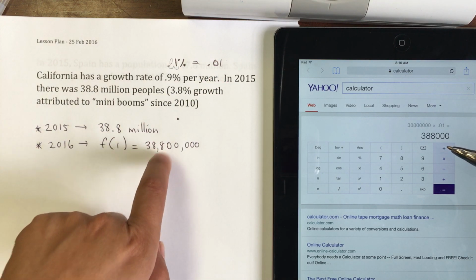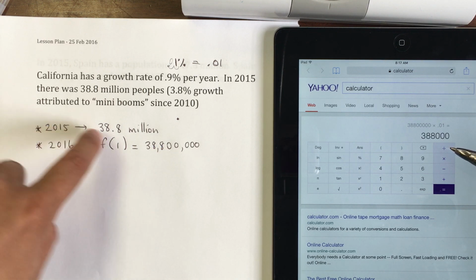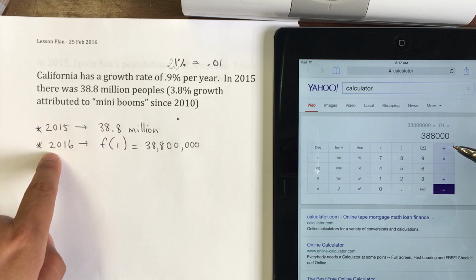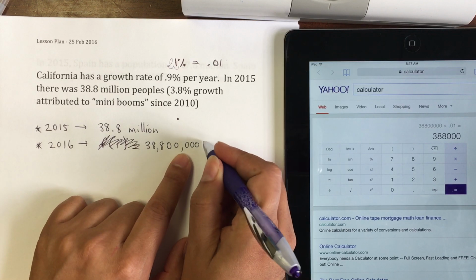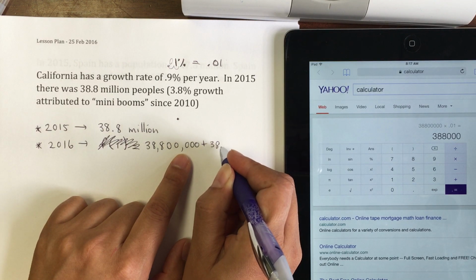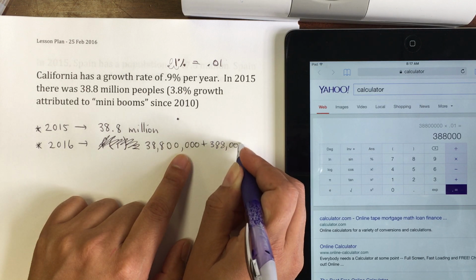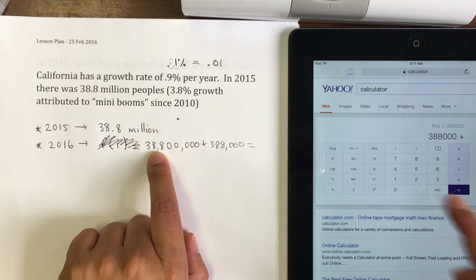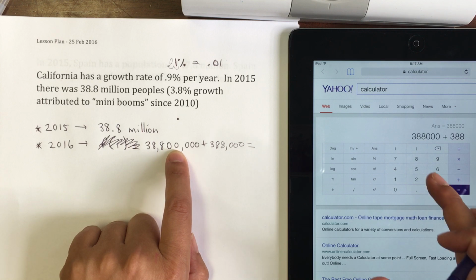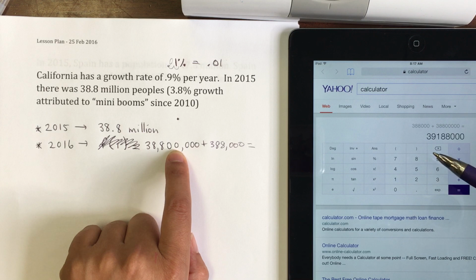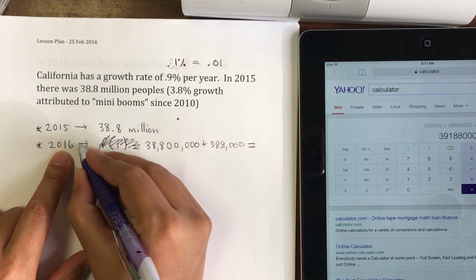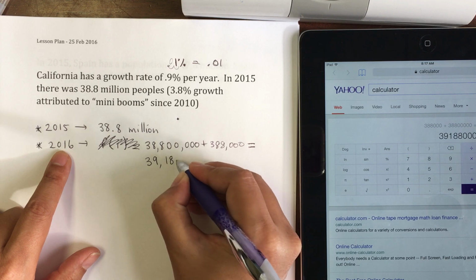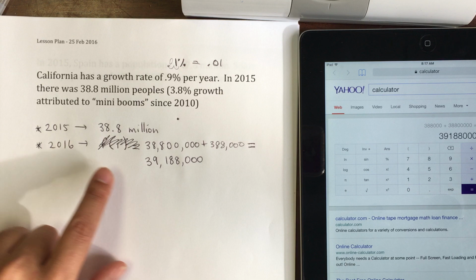So this amount would be added to the population of 2015. That will give us the population for 2016. So in 2016, and we'll come back to this, it's going to be this amount plus 388,000, which equals 39,188,000. Okay, so that's the population of 2016.